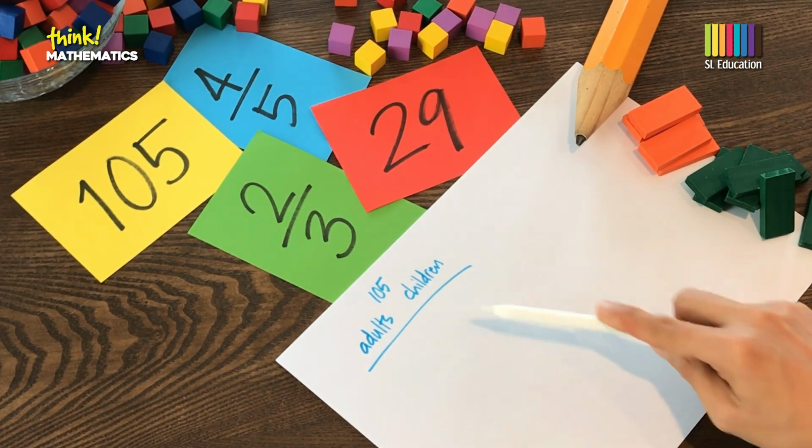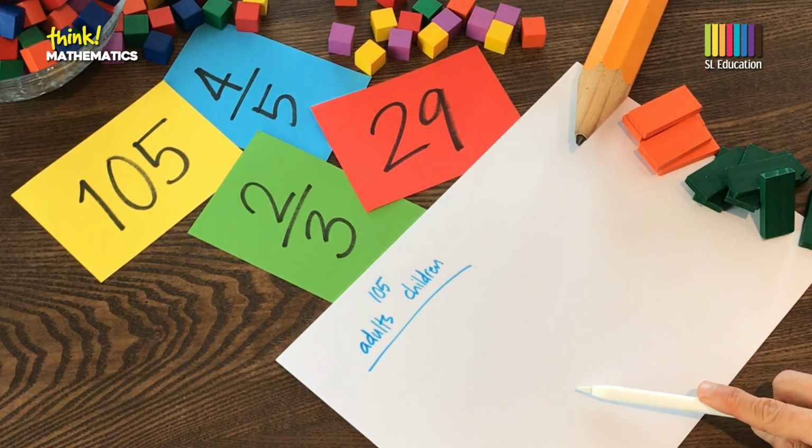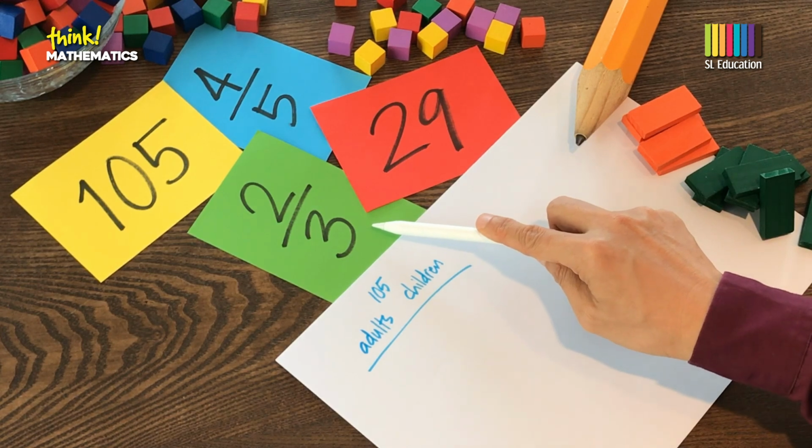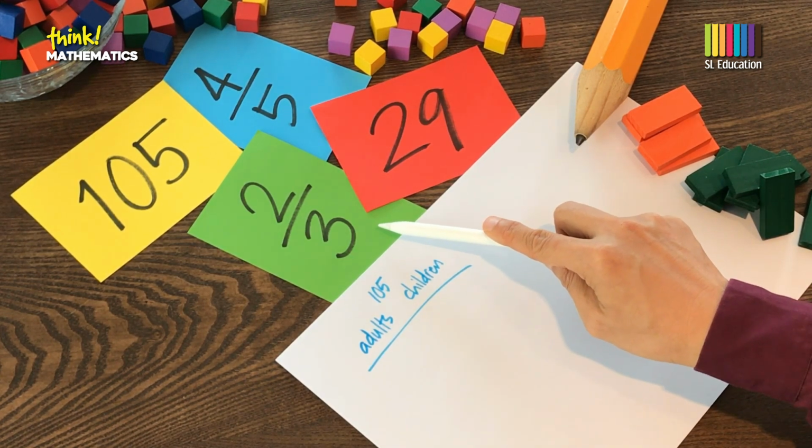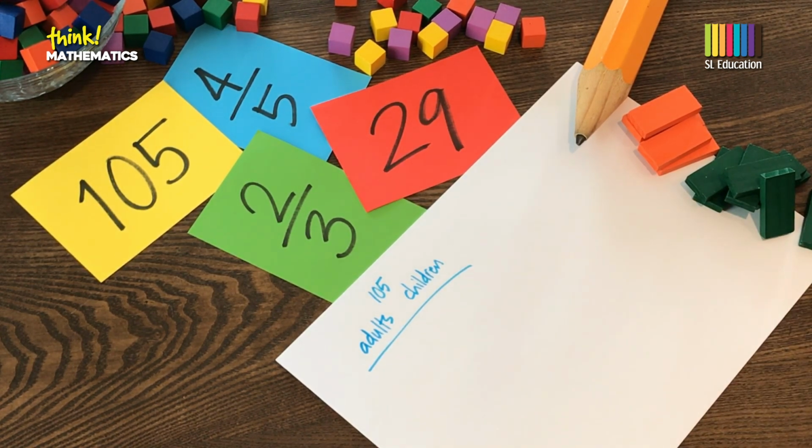Likewise, what numbers are possible for the number of children? Remember, 2/3 of them went on the vans. That is right. 3 is possible, 6 is possible, 9 is possible, so are 15, 18, 21, 24, and all the multiples of 3. Let's make a list and use that to help us solve the problem.